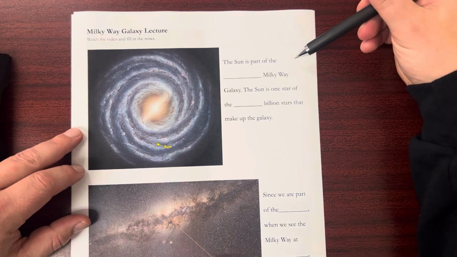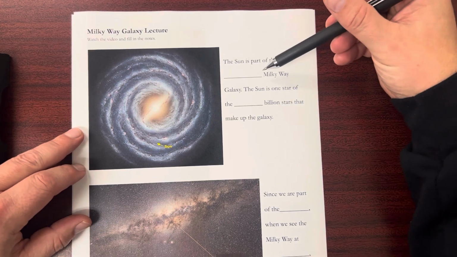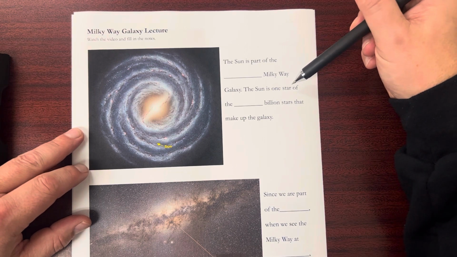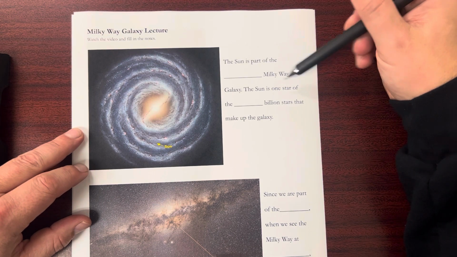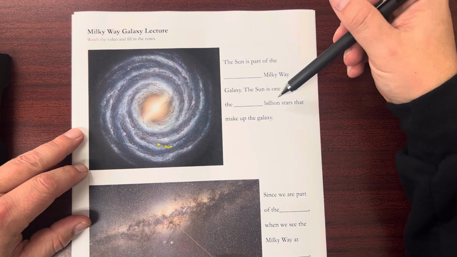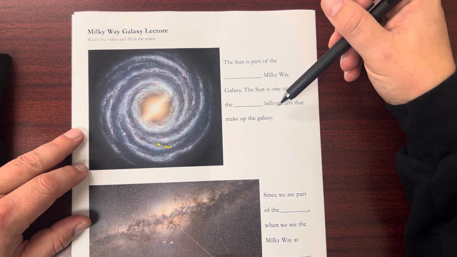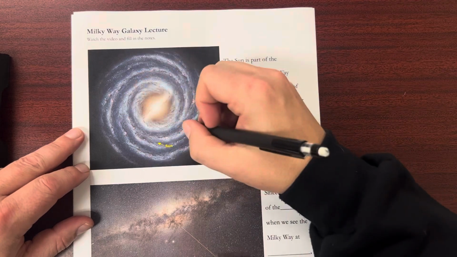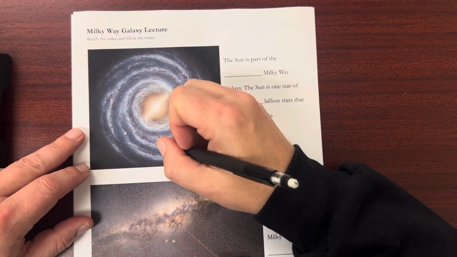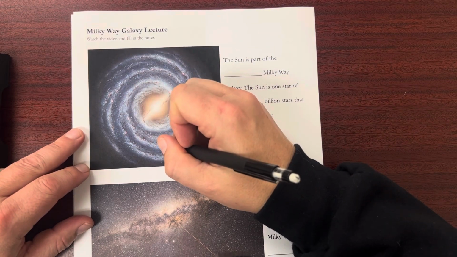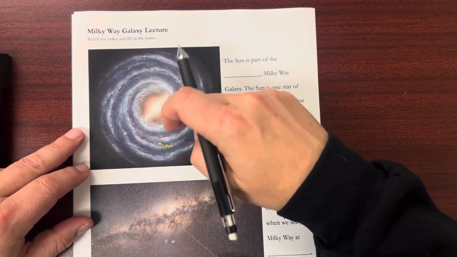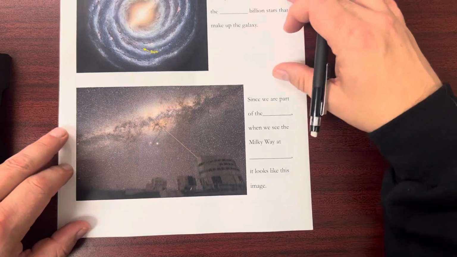The sun is part of the larger Milky Way galaxy. The sun is one star of the 100 billion stars that make up the galaxy. So we are just one little star among all these other stars. And our planet, our sun, and all the planets that go around it, it's just one of many systems like that in the Milky Way.